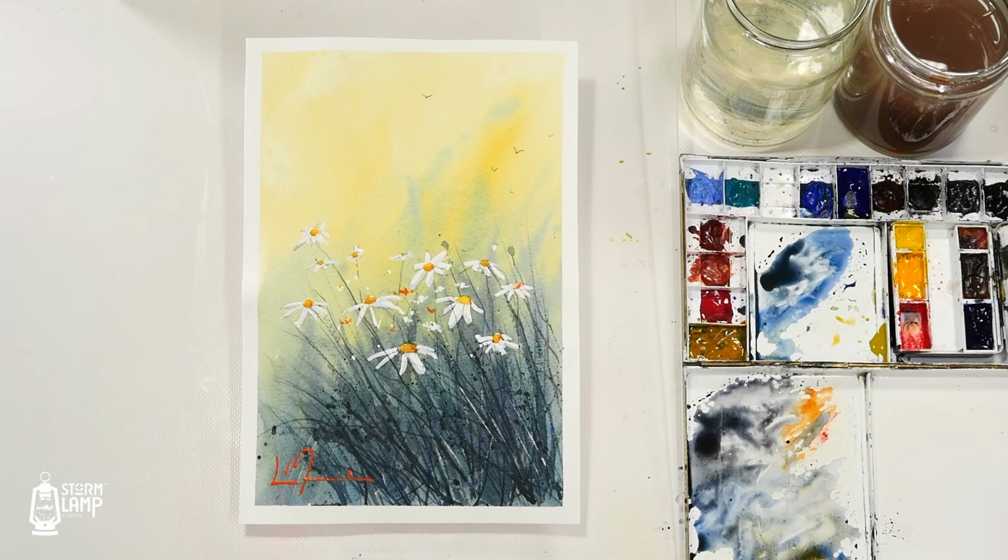So if you were to do that in the foregrounds of your landscapes, it'll just be a nice detailed section in the foreground. So have a wee go at that, and until next week, keep painting, and I'll see you soon.